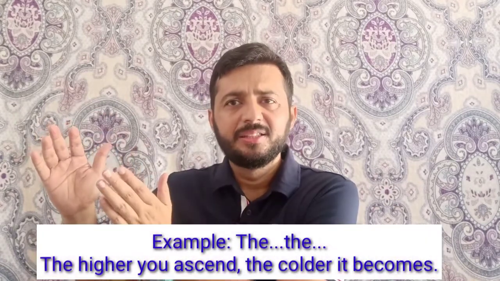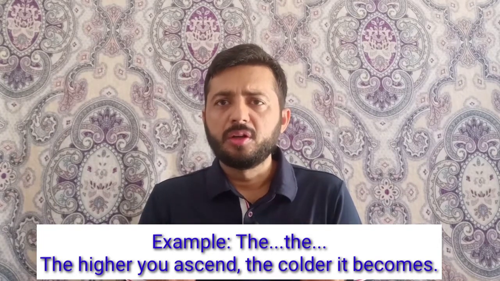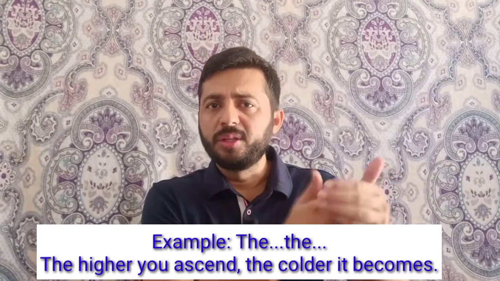Another example I would quote here is with the help of the... the. The example is: the higher you ascend, the colder it becomes. In this sentence, you see the higher. With the, we have used higher, a comparative degree of adjective, because we have three types of degree of adjective. One we call positive, the second is comparative degree, and the third is superlative. For example: good, better, best; high, higher, highest. These degrees contribute in clause of comparison, and mainly the comparative degree we use here to construct such a clause, which is clause of comparison in terms of degree.